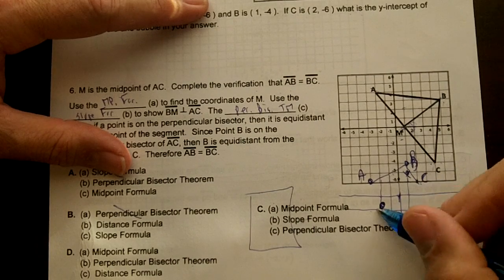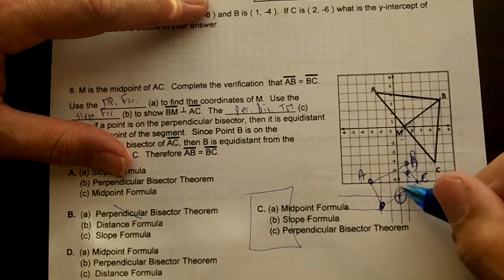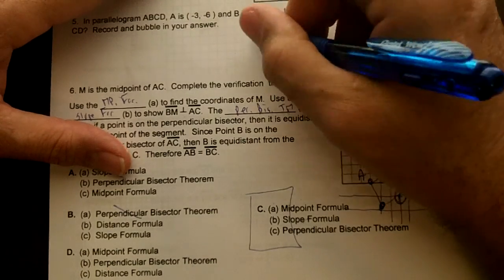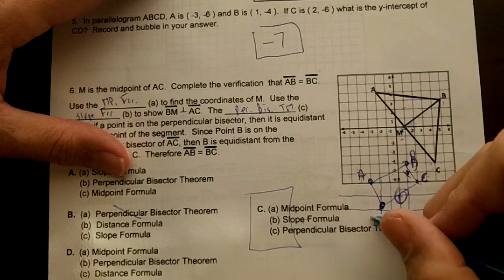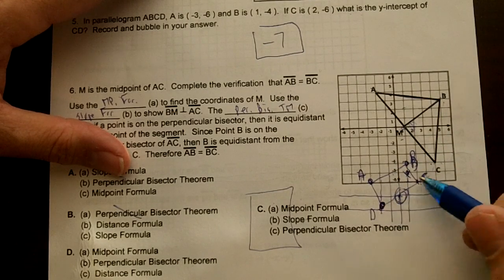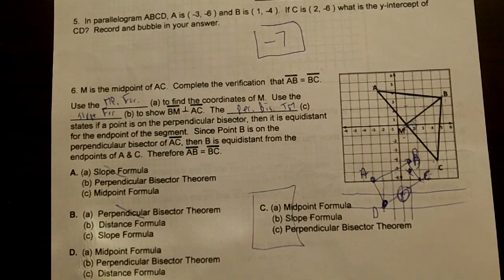Up 1 over 2. So this right here would be my y-intercept, wouldn't it? And the y-intercept would be -7. Make sure you put your dots in order, A, B, C, D, right? And then just use the slope to find out where it crosses the y-axis.